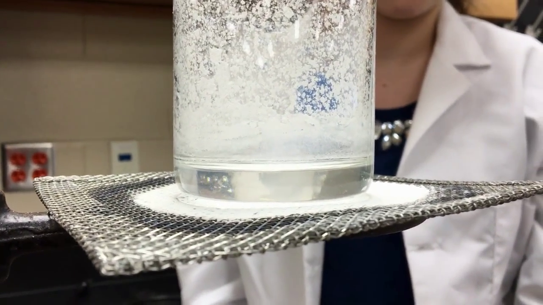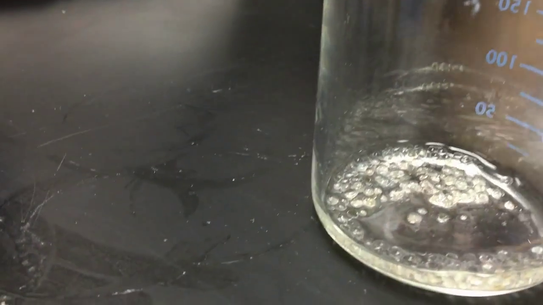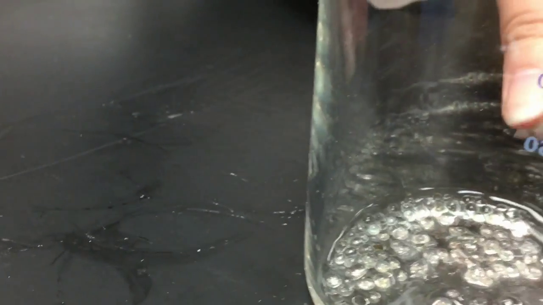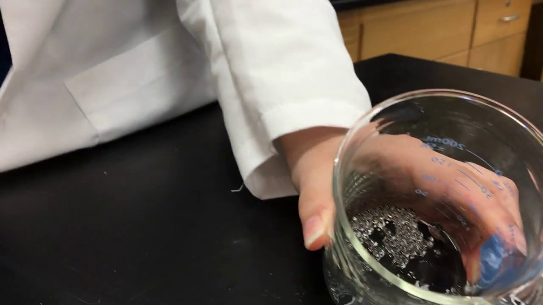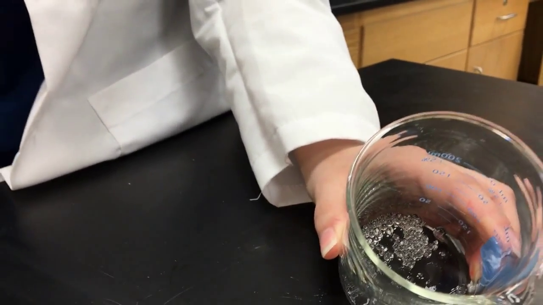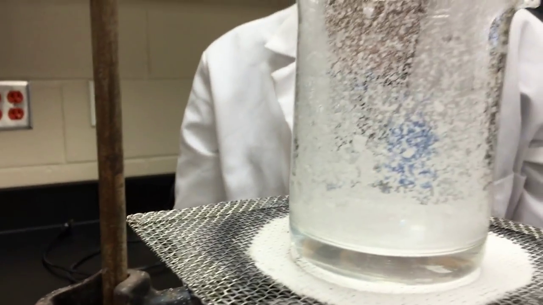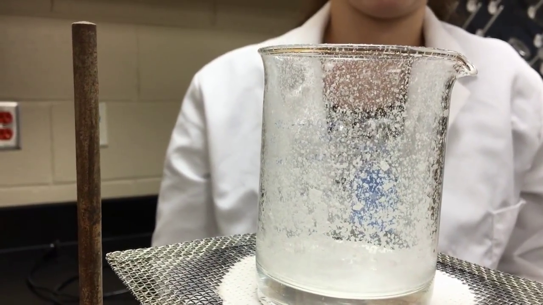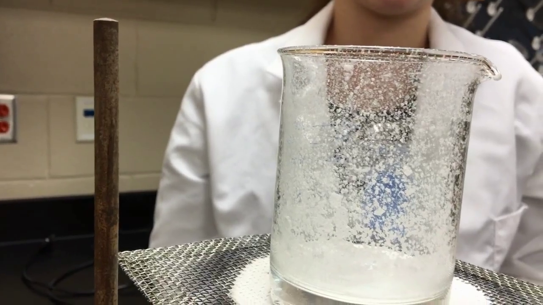Now we're going to look over at your desiccant again. And as you can see, inside of the beaker, the water that was once there has now been absorbed by the little silica beads. So desiccant is the absorption of water, which is the opposite of efflorescence, the loss of water.